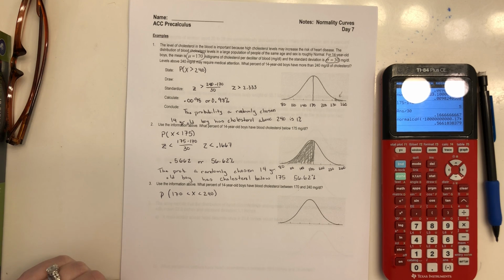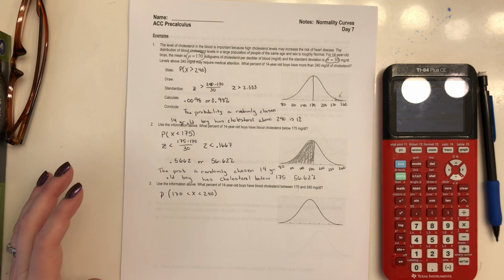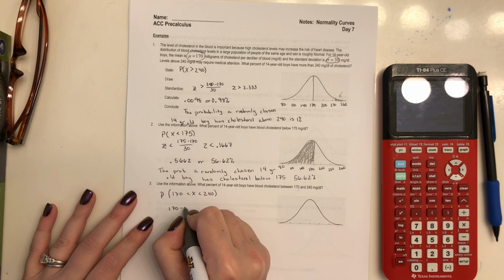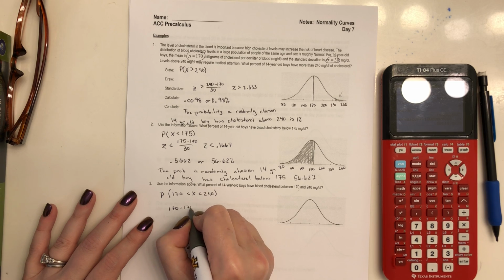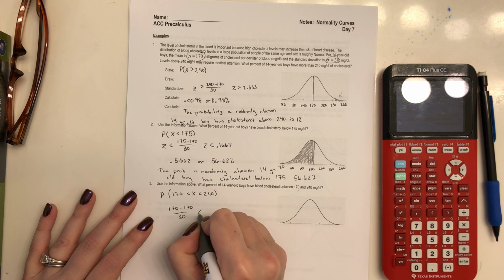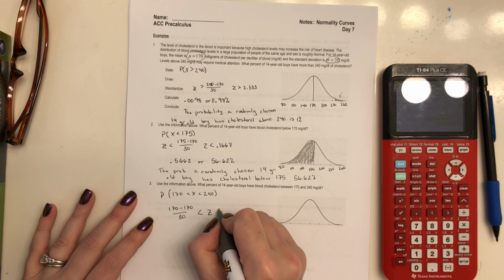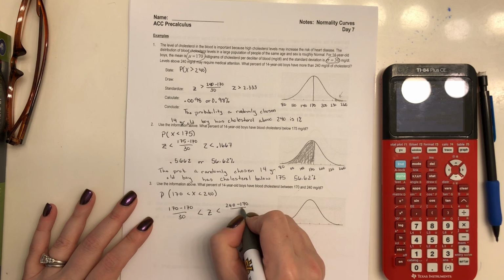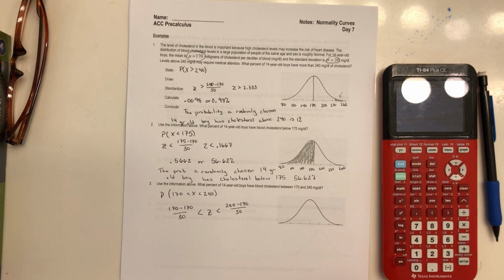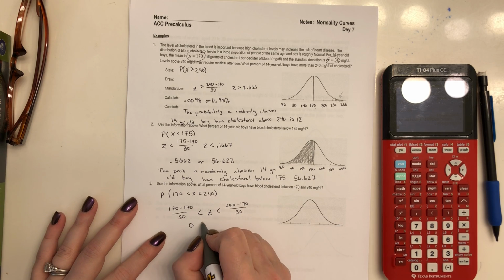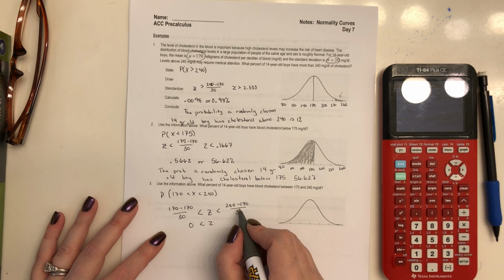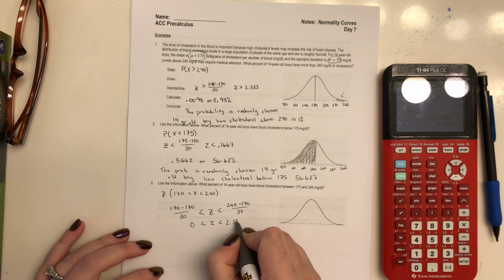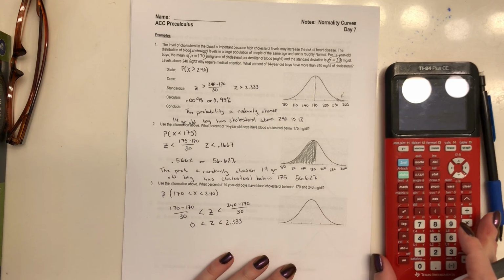All right, now in order to do this one, I would have to do two separate z-score calculations. So first thing I have to do is 170 minus 170 over 30 is less than z is less than 240 minus 170 over 30. Okay, so if I'm doing that, I will have 0 is less than z. Now remember, I already did this calculation up here, so I'm just going to transfer it down. 2.333.